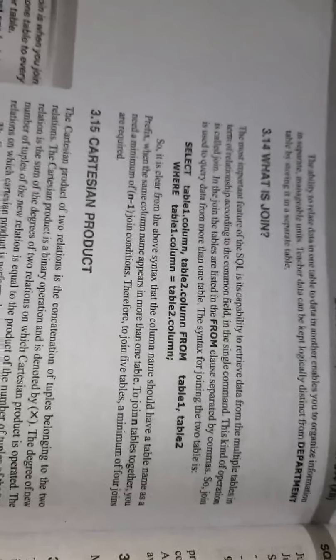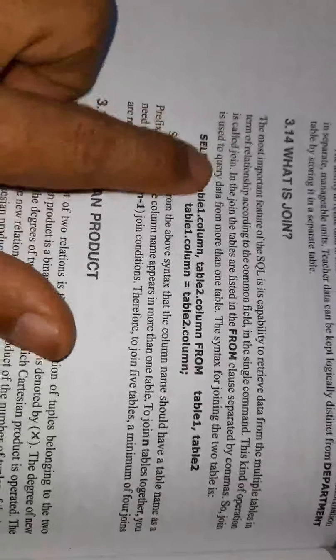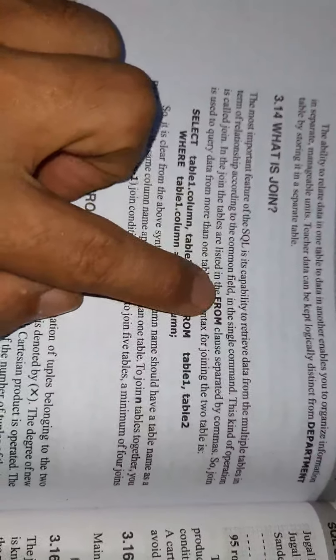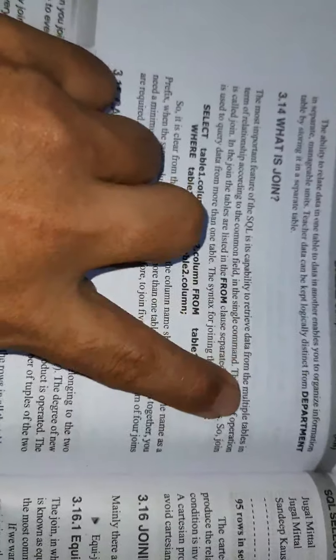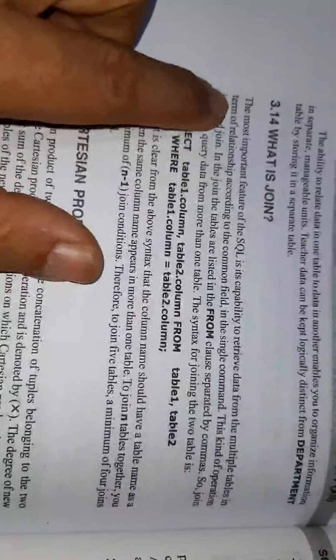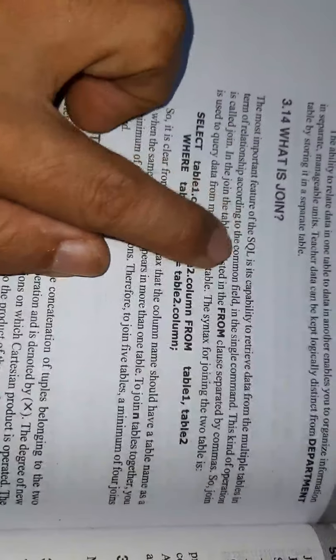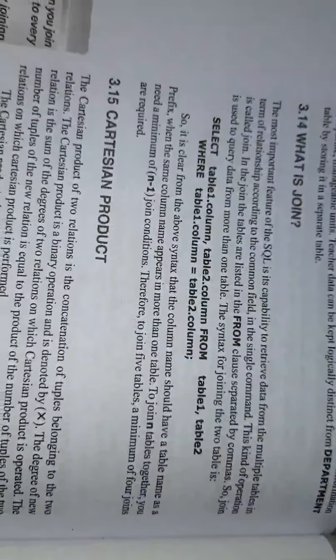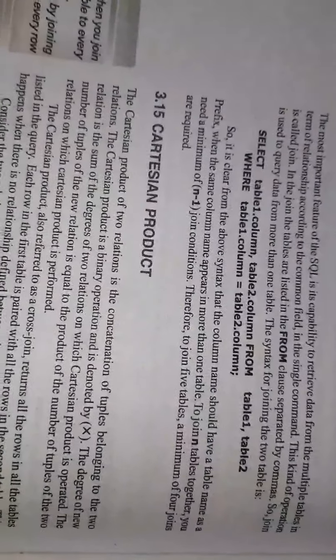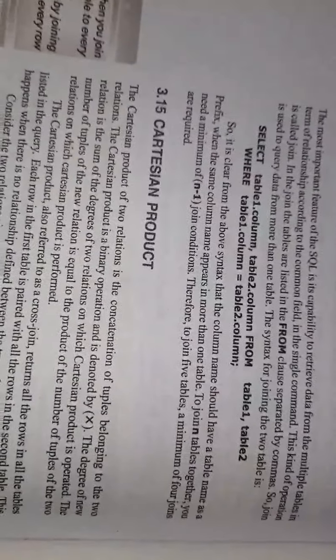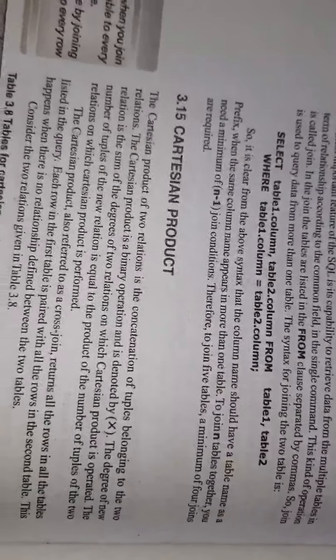So here, what is a join? The most important feature of SQL is its capability to retrieve data from multiple tables, keep in mind, in terms of relationship, according to common fields. So what is the common field in both the teacher table and the department table?